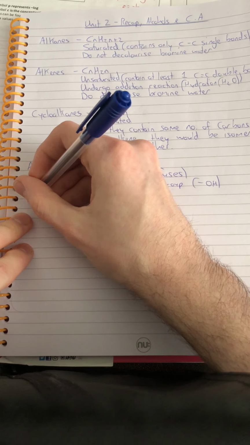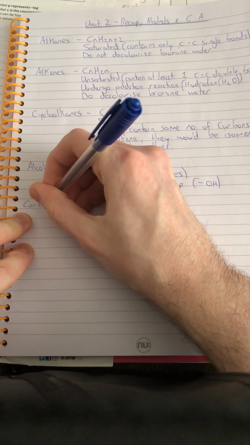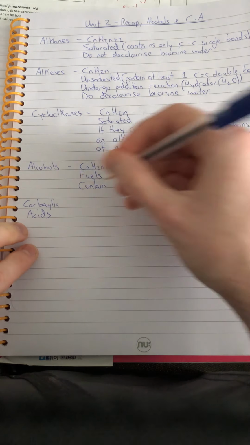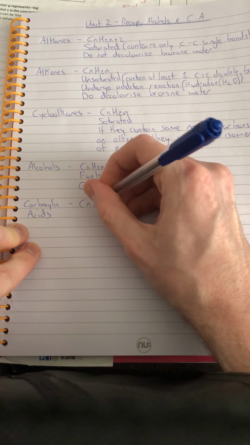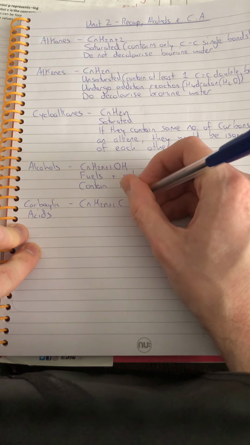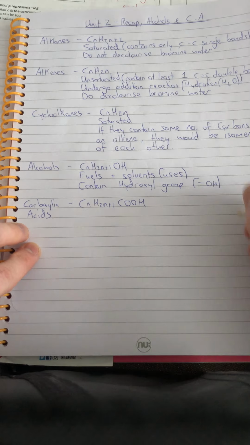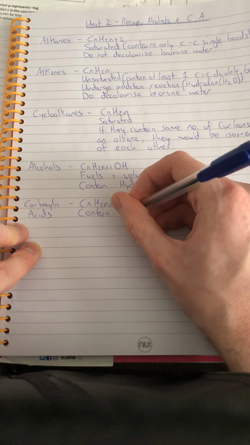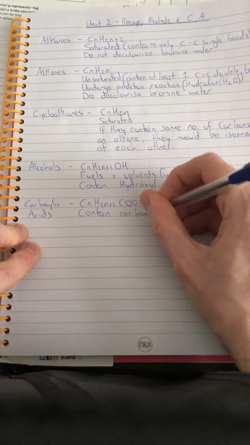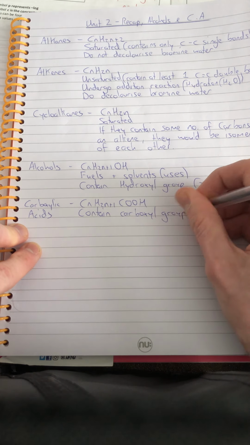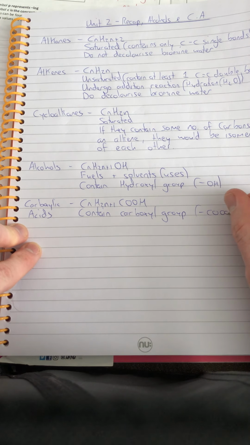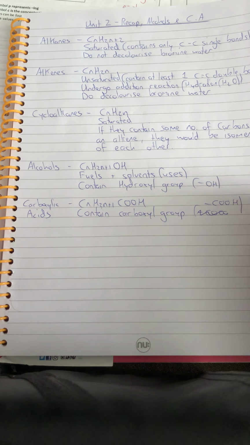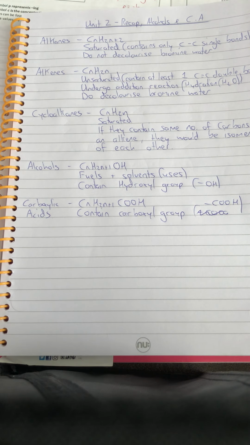Next one is your carboxylic acids. They have the general formula CnH2n+1COOH. They contain the carboxyl group, which you should know is the COOH group.